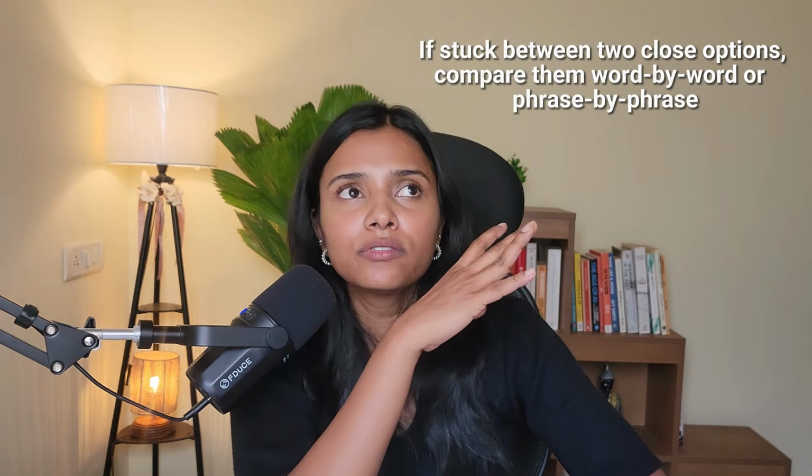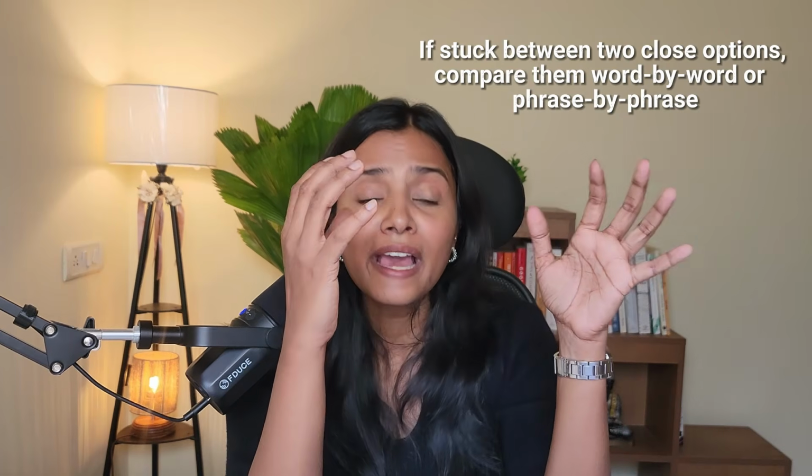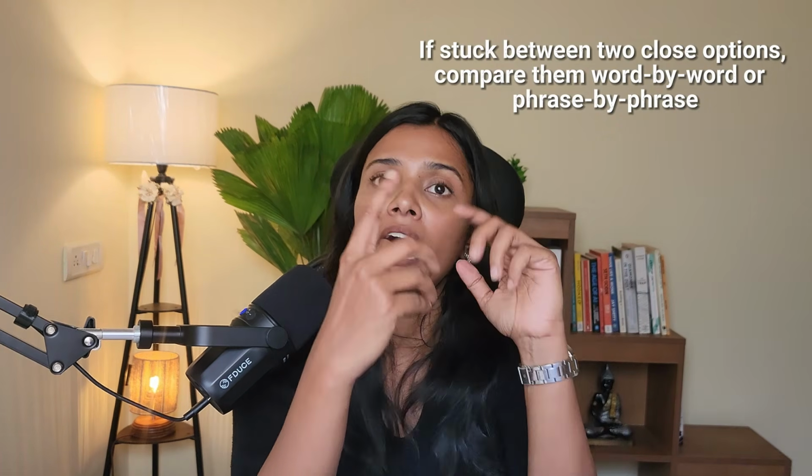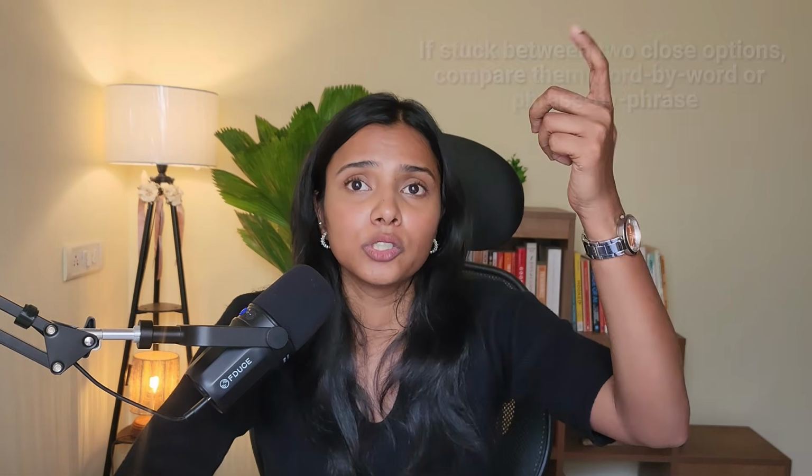And finally, if none of this works and you are stuck between options, then compare the two options word by word, phrase by phrase, against each other and then against the passage. Because sometimes just one change in a word, with just some logical step or some interjector, changes the meaning, and that's what you have to identify.